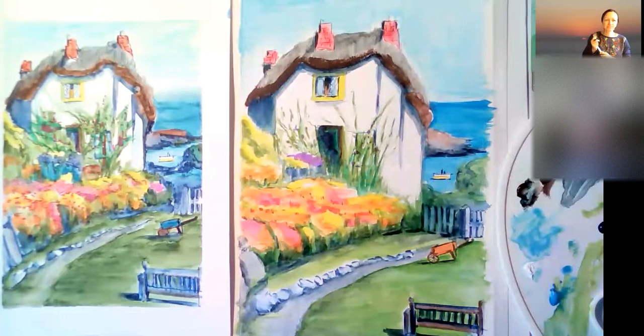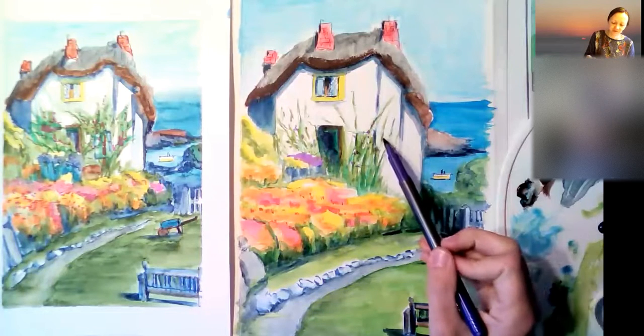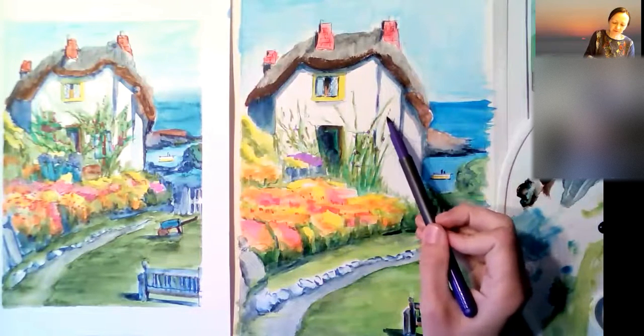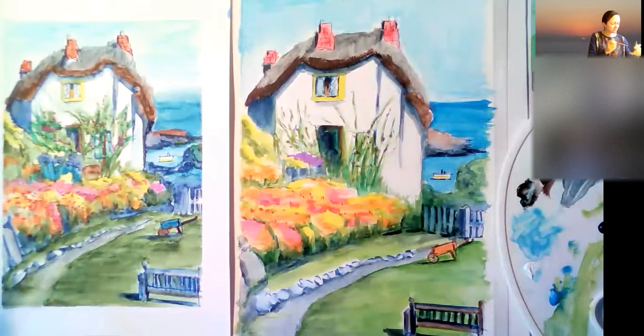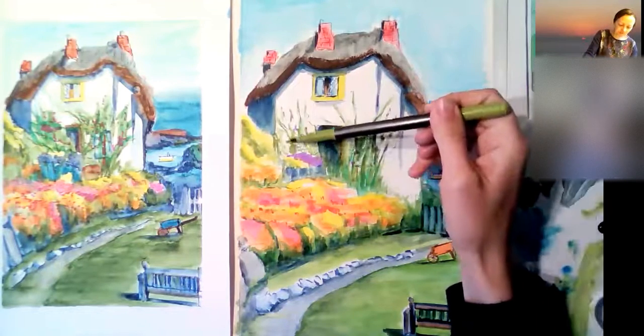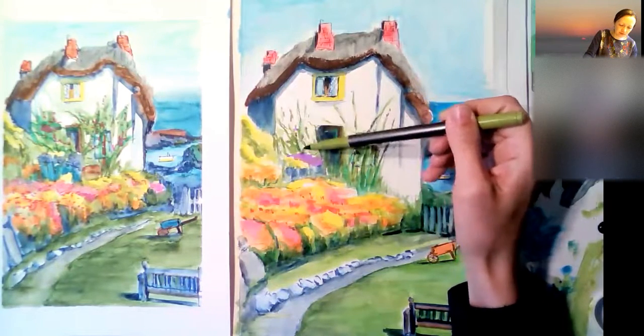Yeah, and these little purplish flower spots I find nice on the house. Make it a bit more green on the bottom.